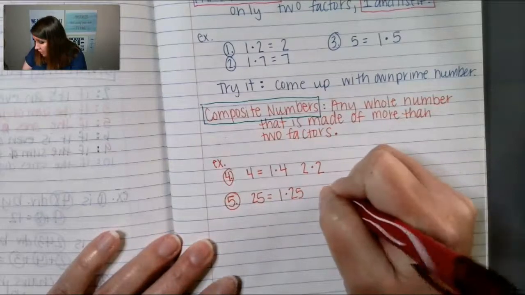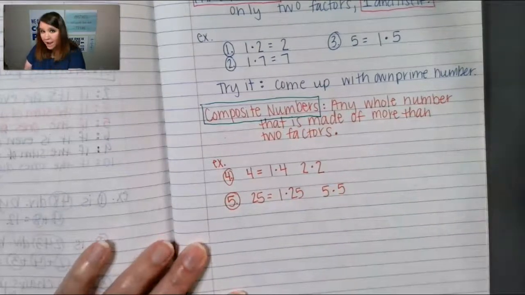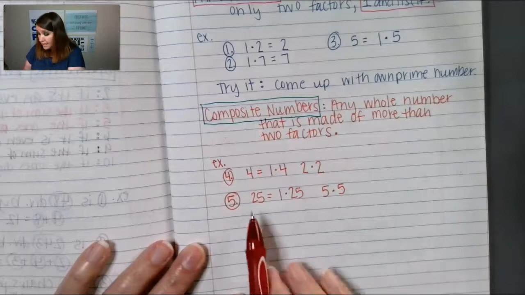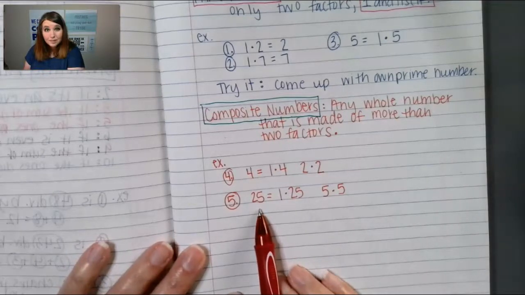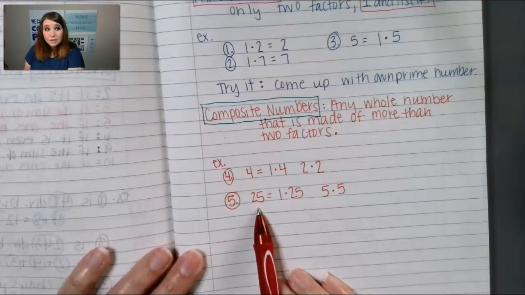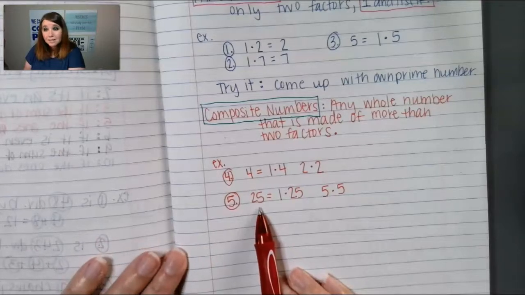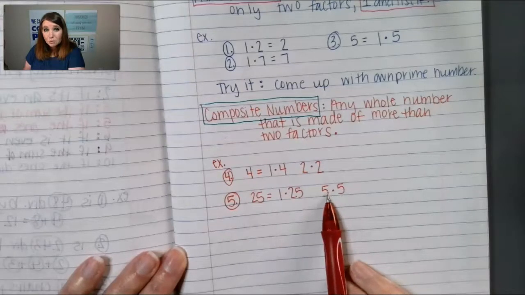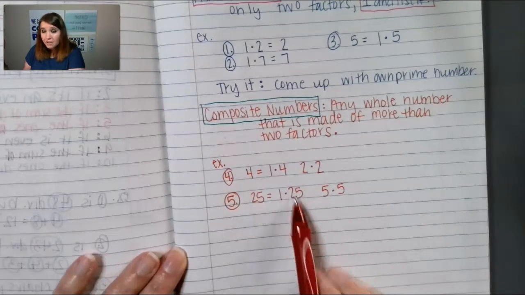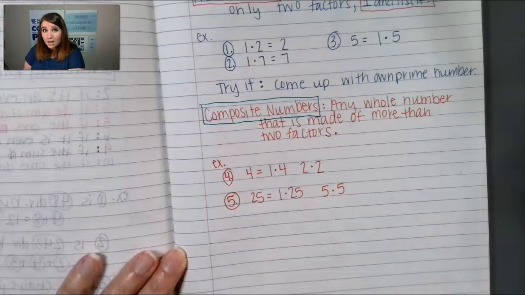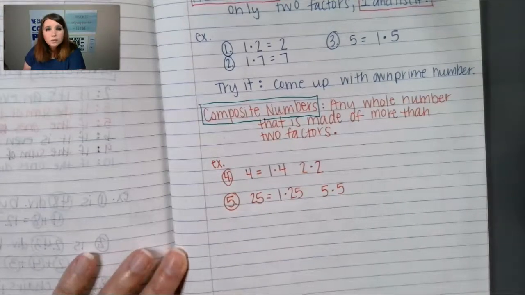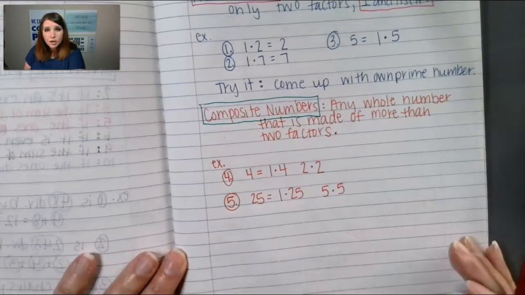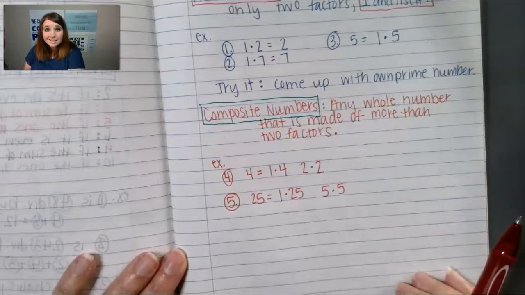Okay, so 5 times 5 is another factor pair. So this number here is composite. So this is composite because it's divisible by 5. It's divisible by 25. It's also divisible by 1. So it has these divisibility rules of more than just 1 and itself.